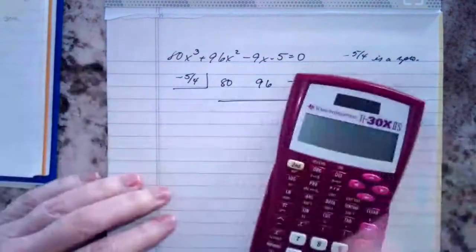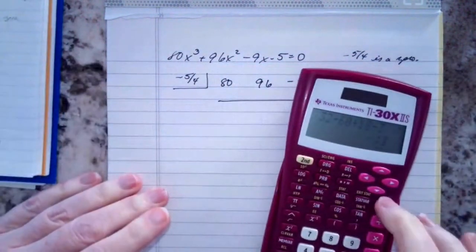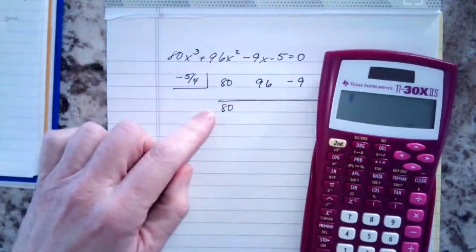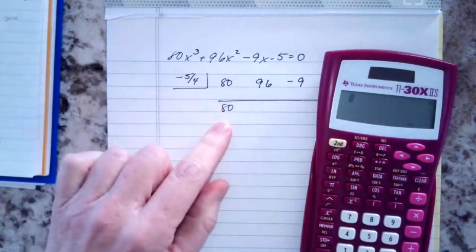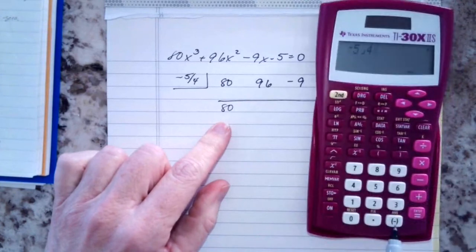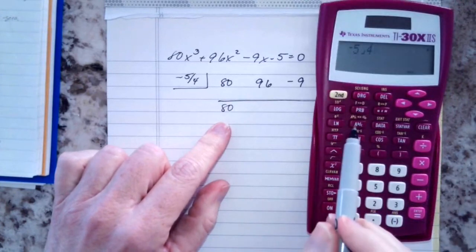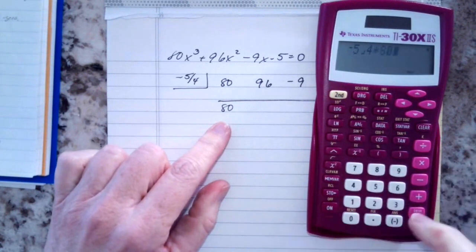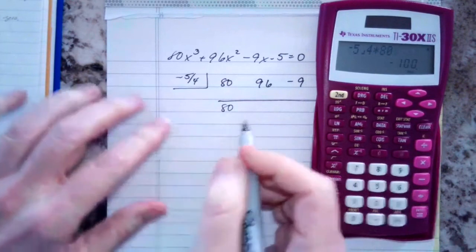Okay, grab your calculator. Bring the 80 down, and then you're going to multiply these two. So we've got -5/4 times 80 equals -100.